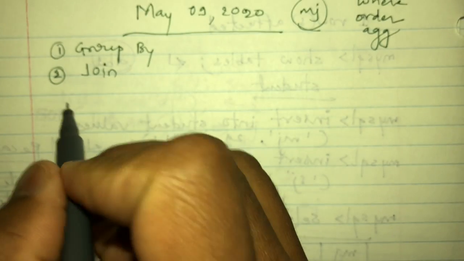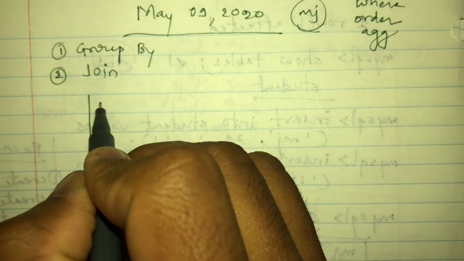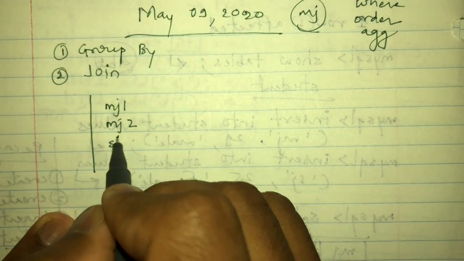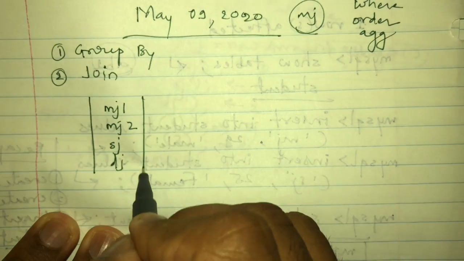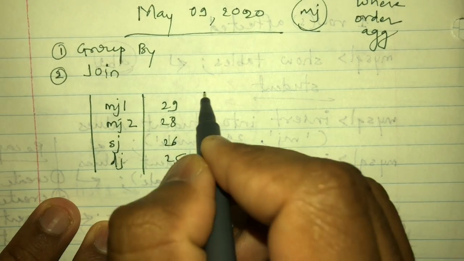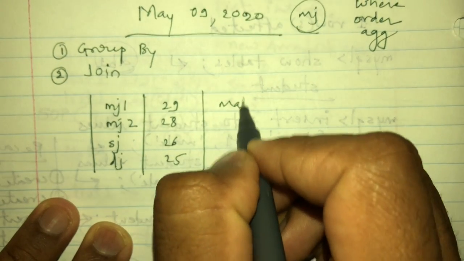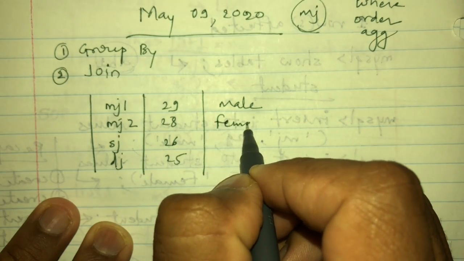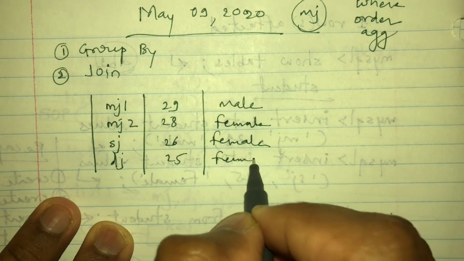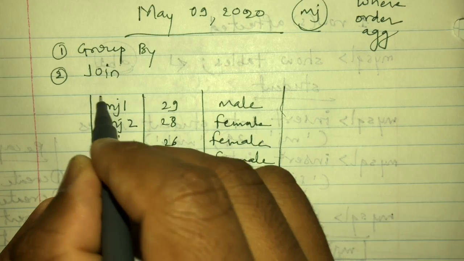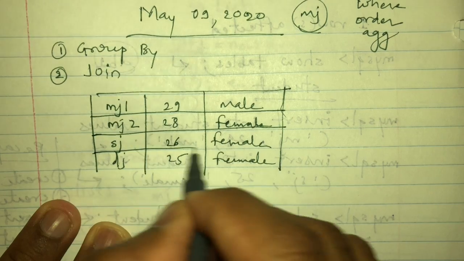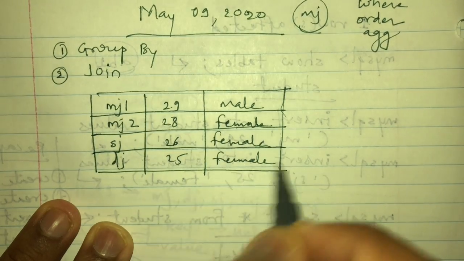So assume I have 4 records in my table. Let's say the first one is MJ1, second one is MJ2, third one is SJ, fourth one is DJ, and then you have ages 29, 28, 26, 25, and the genders are male, female, female, and female, right? So the way group by works is it can give you the output of an SQL query by grouping the contents in your table.